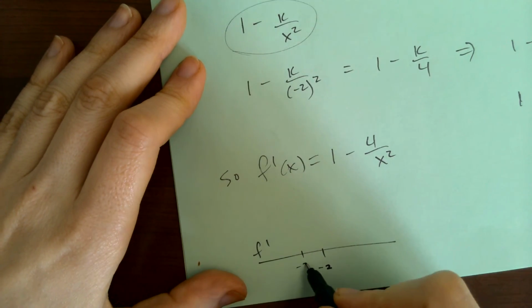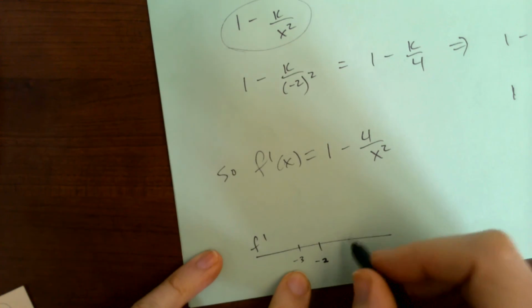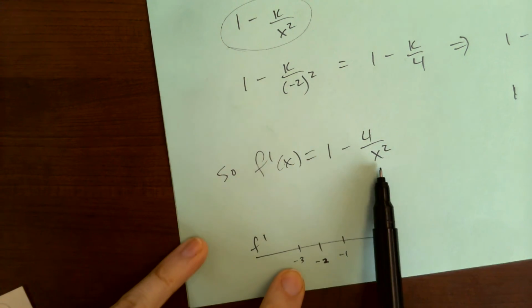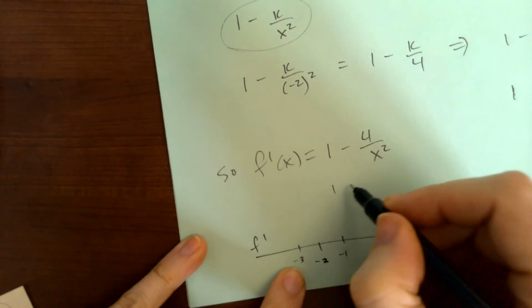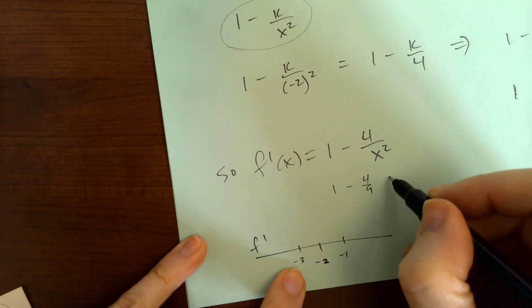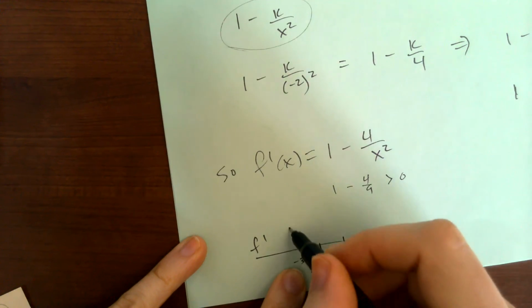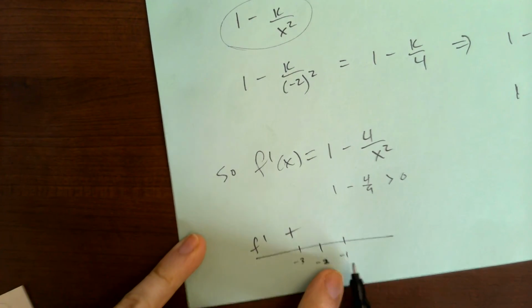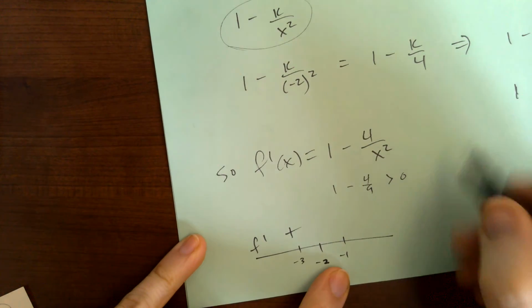So you could plug in -3 and maybe -1. If I plug in -3 into here, I'm going to get 1 minus 4/9. That's going to be a positive number, because 4/9 is less than 1. So it looks good. If this is a negative, then my answer is right.